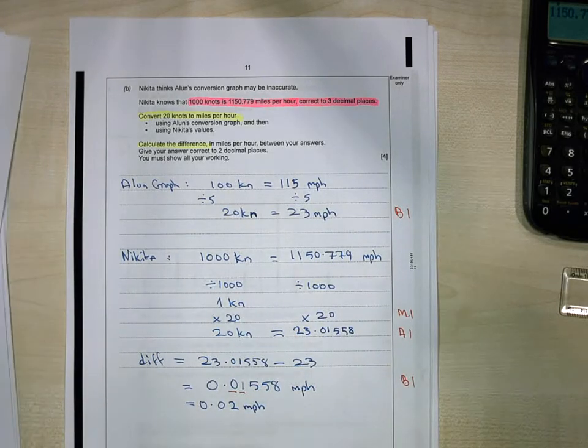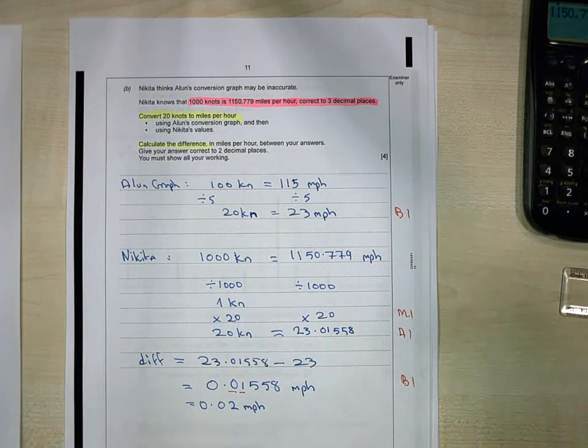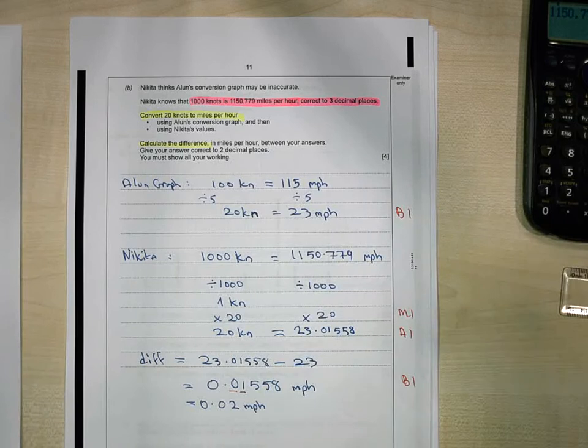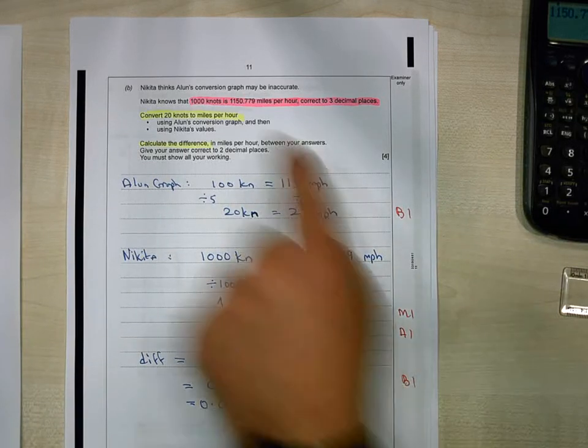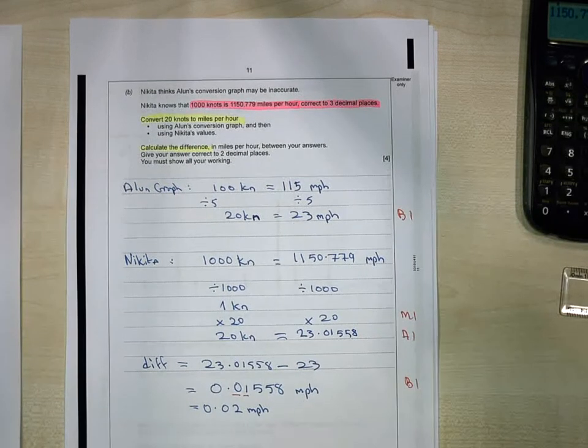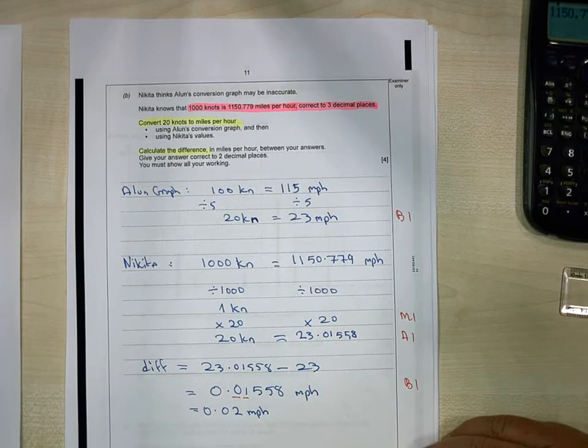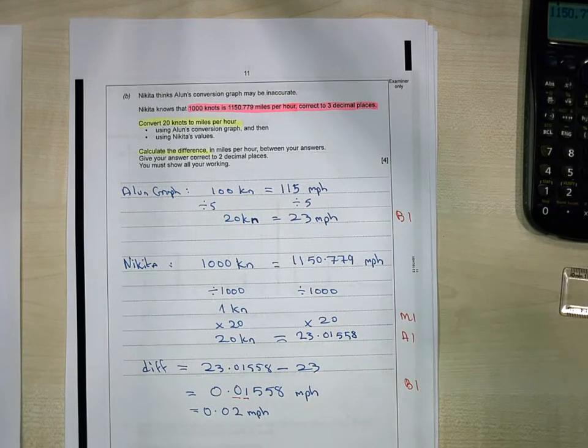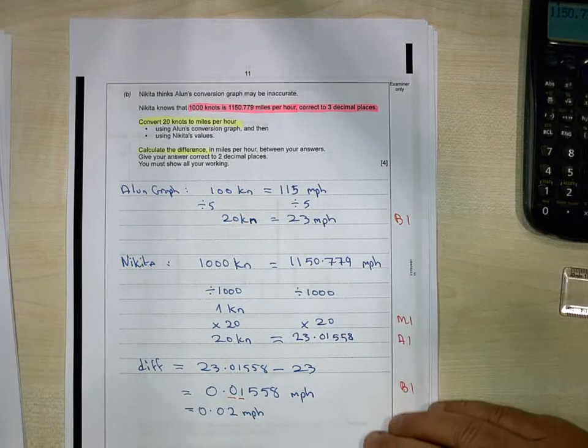That one wasn't very well answered last summer on the intermediate tier. Lots of people got the 23, but then didn't know what to do with this information. So that's question 7. So we've got 2 more to do from the foundation tier.